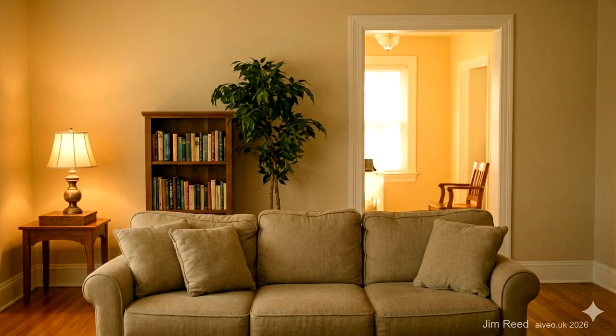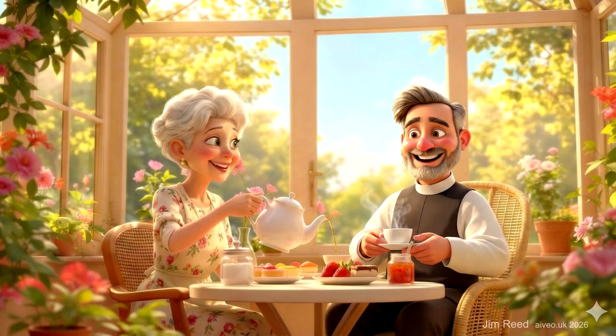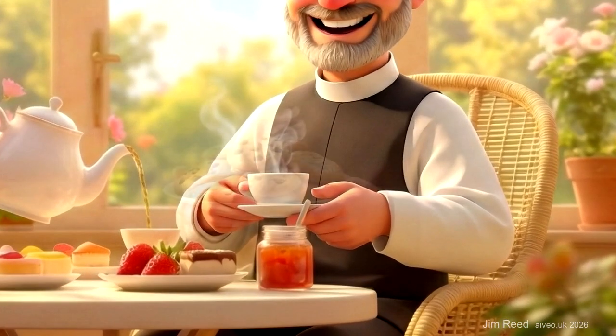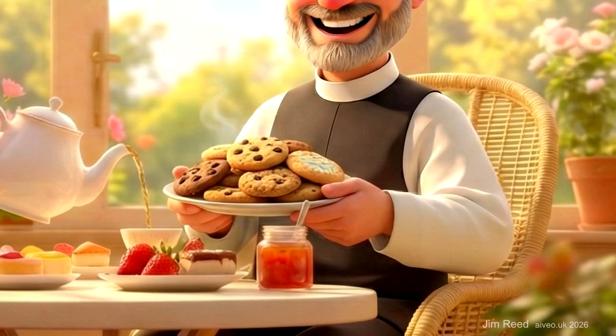And I could also have asked it to create other scenes from that same room. However, if it was wrong in any way, it would have been straightforward to instruct it to make changes, in the same way that I changed the vicar's cup of tea to a plate of biscuits earlier.